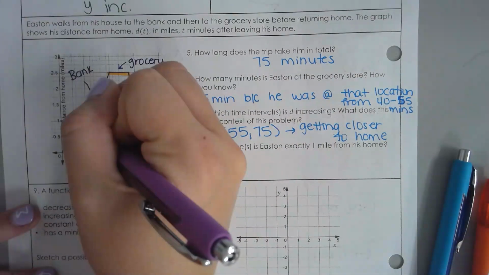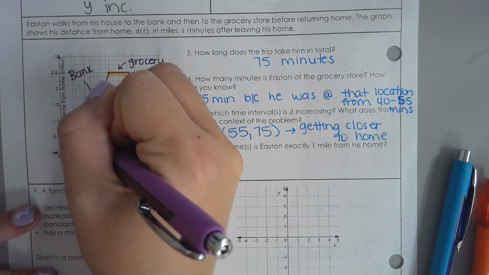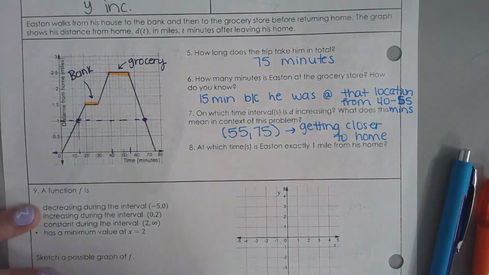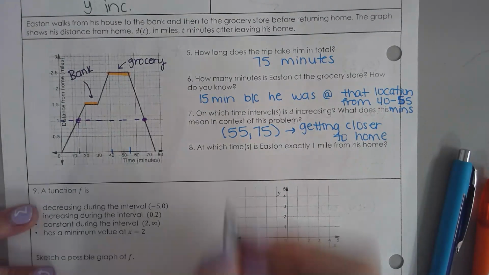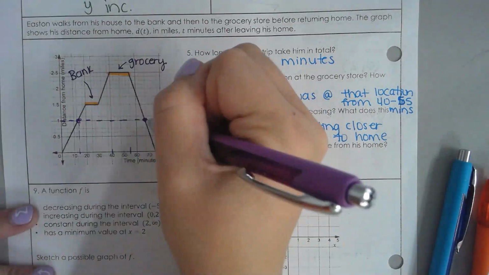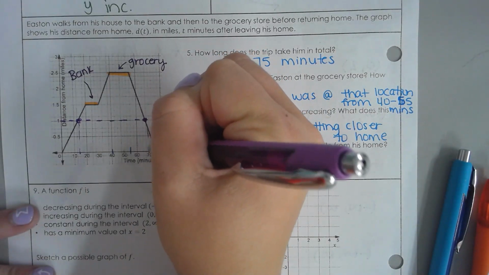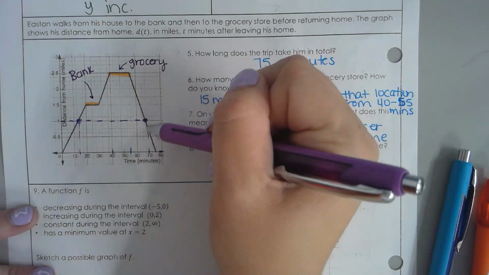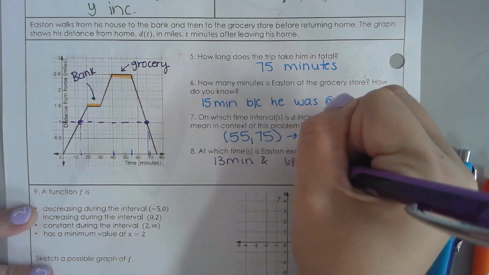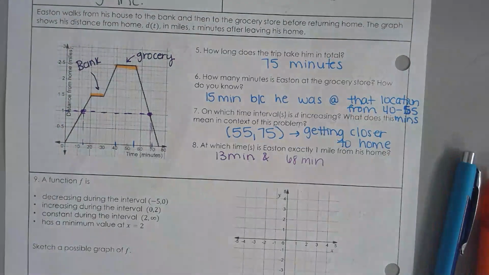So a little bigger than 10. I'm thinking like 13 or 14. 12, yeah. 13 minutes and 68 minutes. As long as you're close.